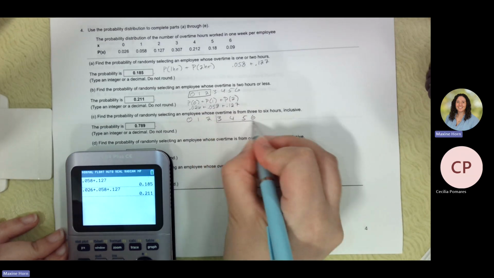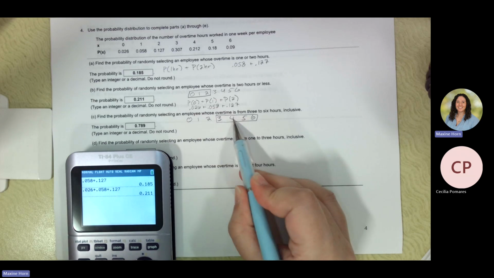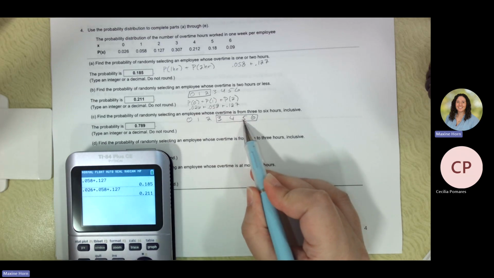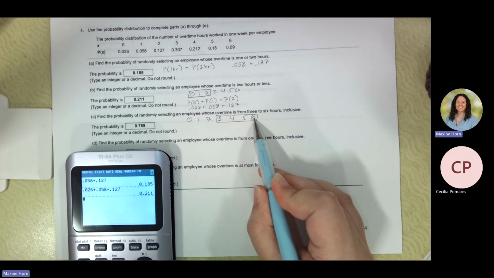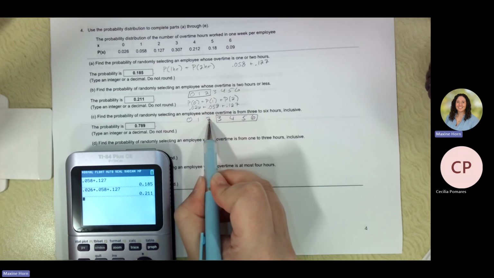Okay, from 3 to 6 inclusive. So there's two ways to do this. We can either do the probability of 3 hours plus the probability of 4 hours plus the probability of 5 hours plus the probability of 6 hours. But instead of adding four numbers together, we could instead add three numbers together and subtract them from one.